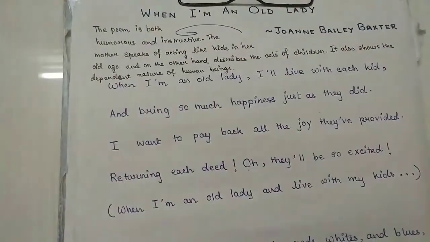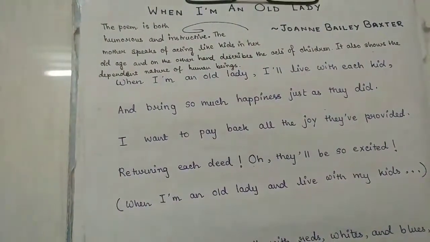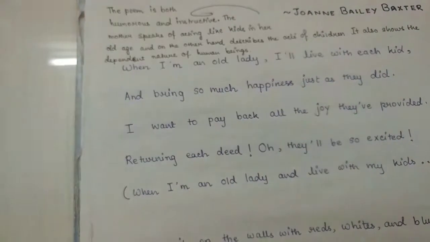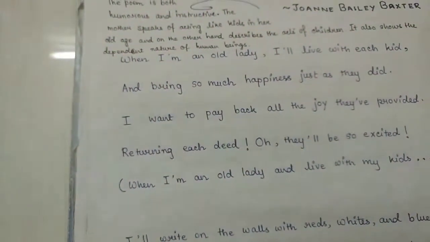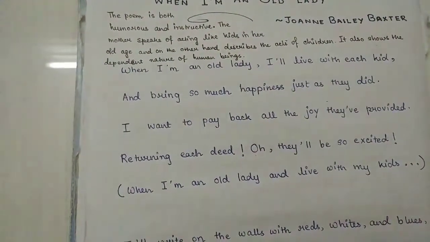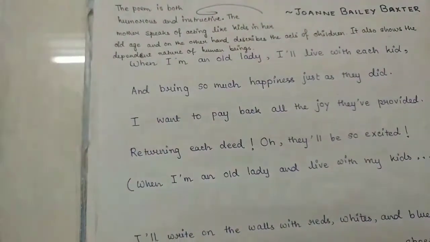It is, yes, first of all humorous, and you also feel that she wants to pay back their kindness. It is a great gesture that the children have shown towards her by fulfilling her life, by fulfilling her emotional needs. So it is a kind of gratitude that she wishes to show towards the children.